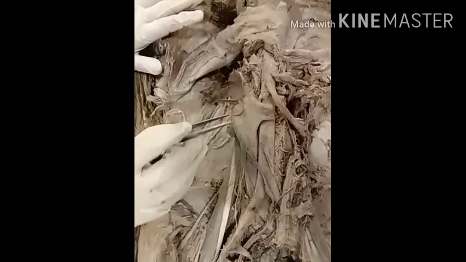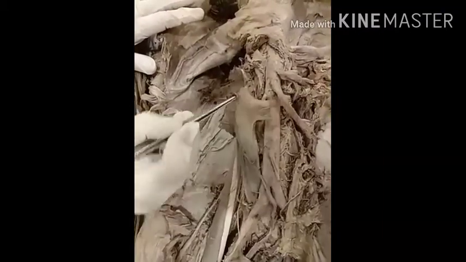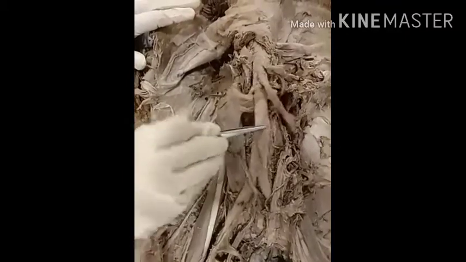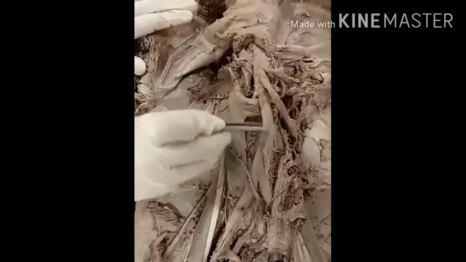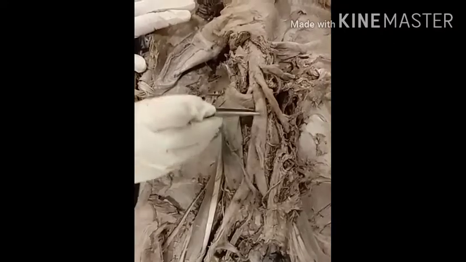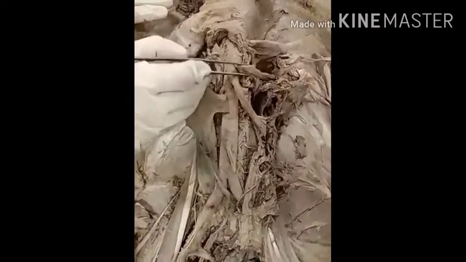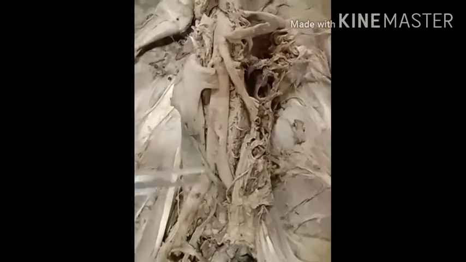Now what we can see in the posterior abdominal wall are two large structures. One on the right side is the inferior vena cava, and in the cavity is the abdominal aorta. It shows a few branches: the celiac trunk, superior mesenteric artery and inferior mesenteric artery, and ultimately it terminates into the right and left common iliac arteries.